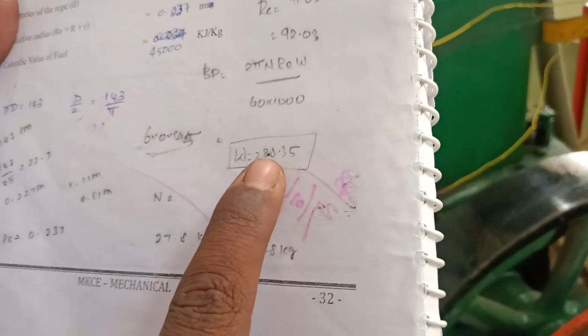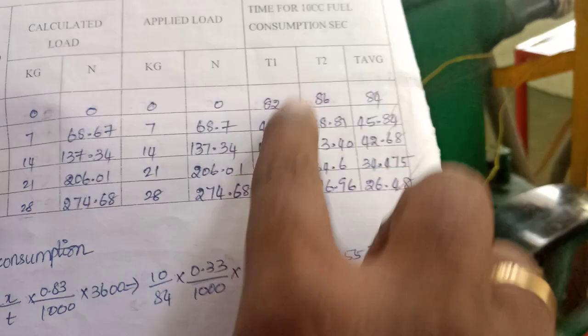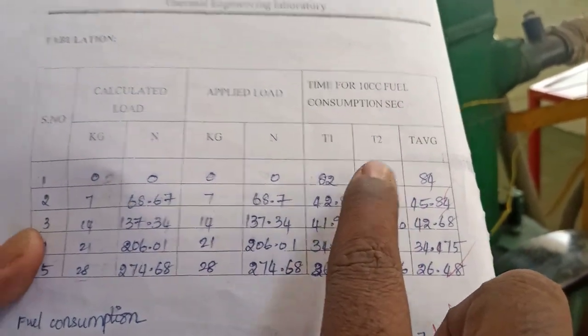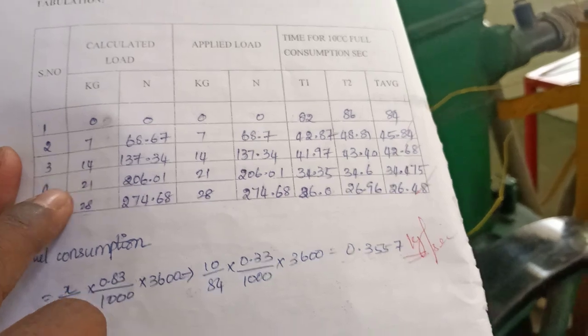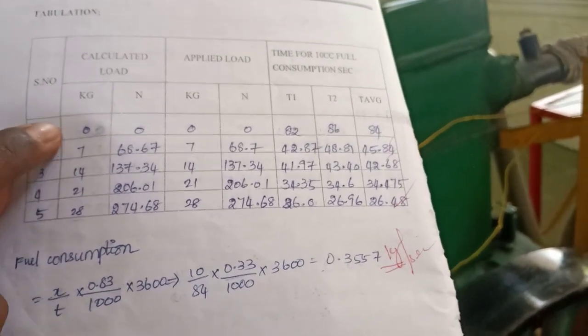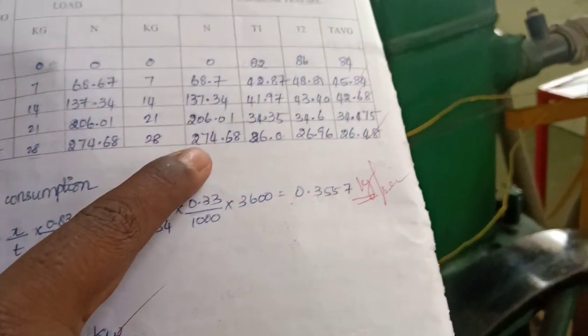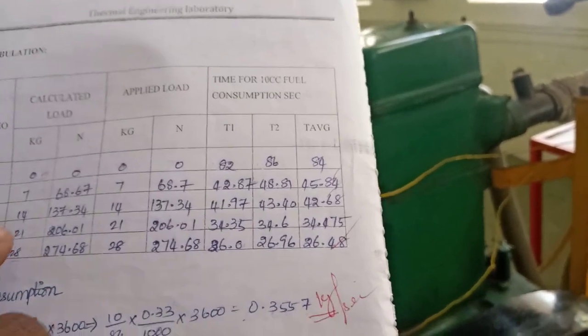This 28 kg can be applied in a split manner. First we will take a 10 cc fuel consumption for the no load condition. After that we will apply 7 kg, then 14 kg, then 21 kg, then 28 kg. This is how we have to apply the load on the engine for calculating the different performance parameters of the engine.